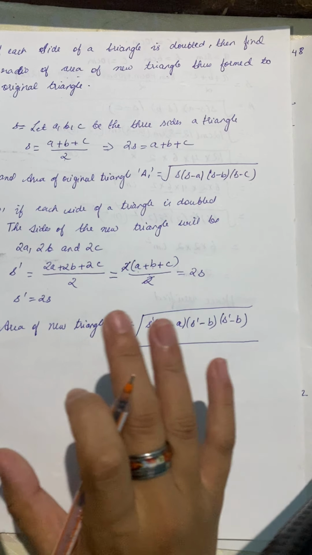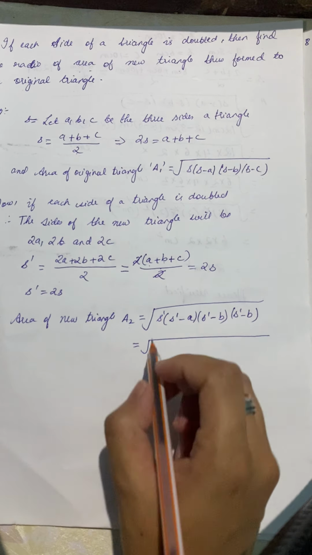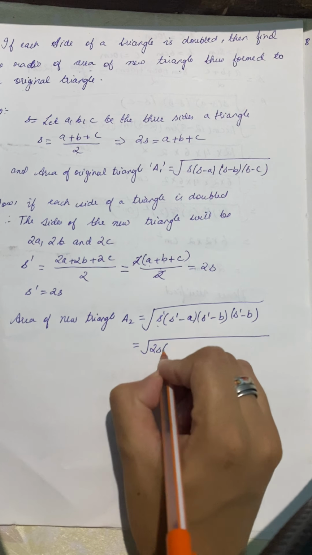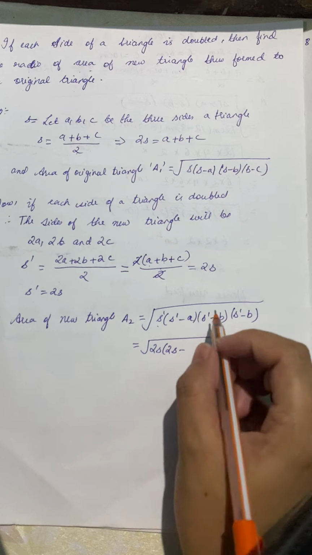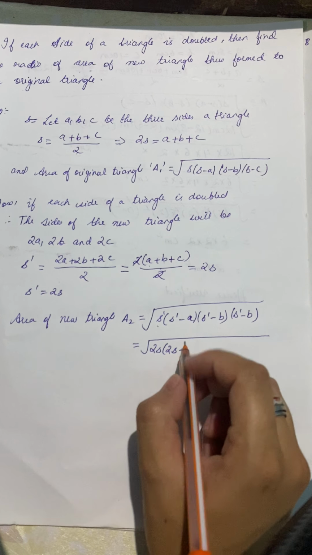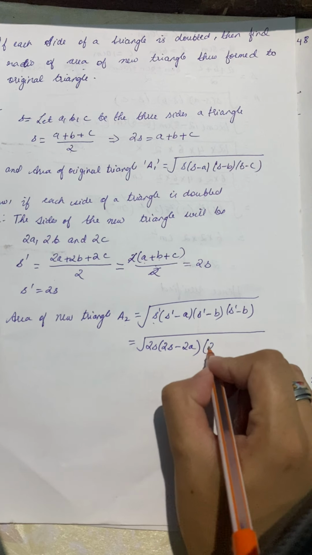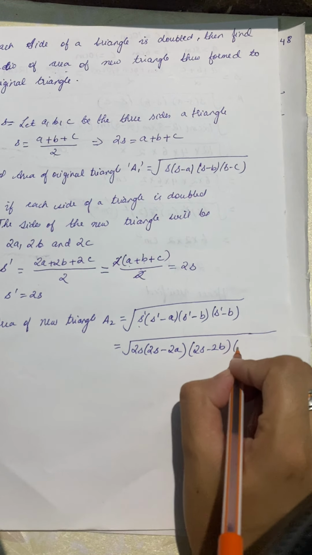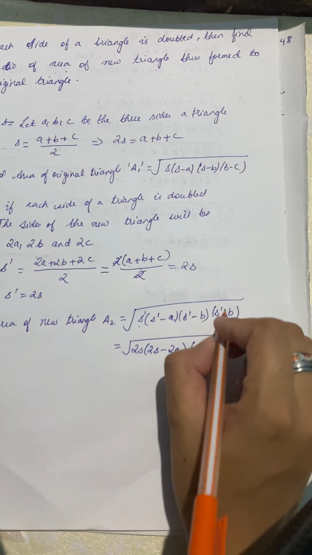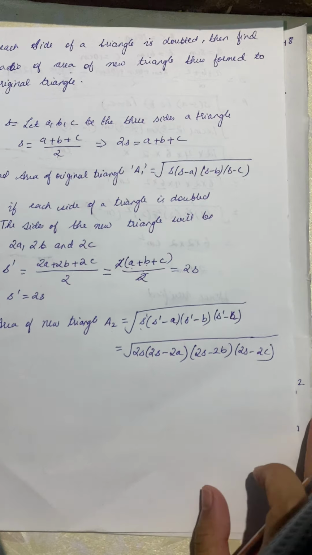Okay, this is just the area of a triangle using Heron's formula. Now what is s dash, 2s? You replace all of this, but in the case of this, what is the side of the new triangle? It's all doubled, right? Clear? So this becomes 2s minus 2b. Okay, 2s minus, this will be 2c. Clear with this question?